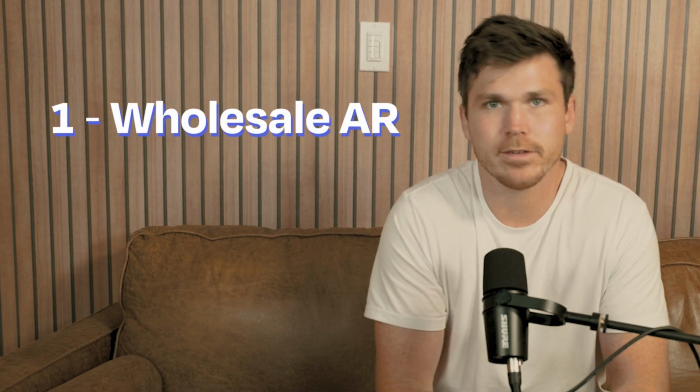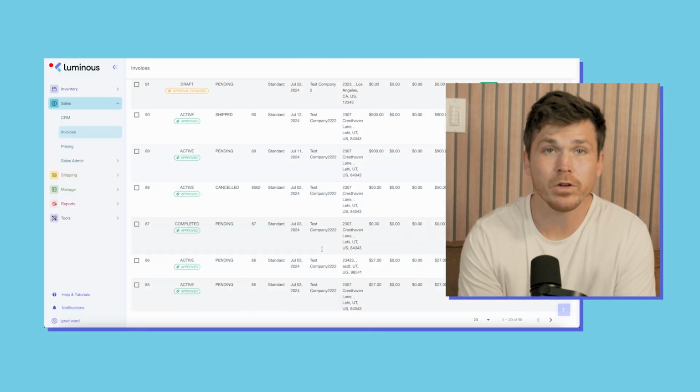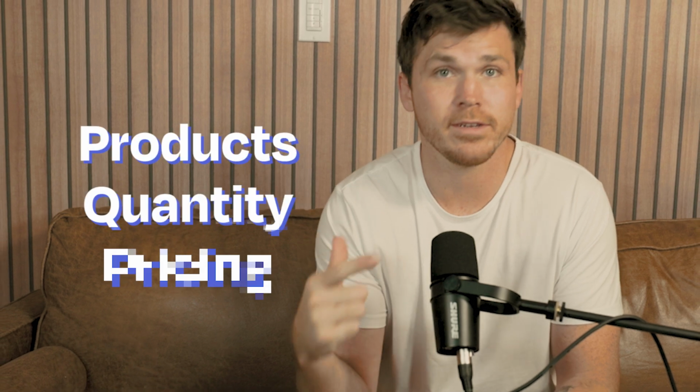Number one, invoicing, or wholesale AR is what I like to call it. So Luminous will now house all of your invoices. Once an invoice is written in Luminous, it will push a live sales invoice into QuickBooks. Anything that is updated in the invoice in Luminous, details like products, quantity, pricing, etc., will be pushed as an update into the sales invoice in QuickBooks.